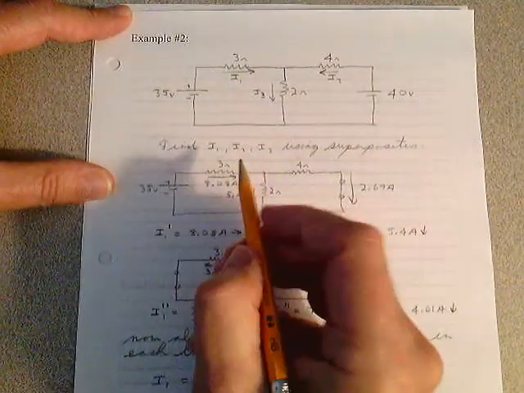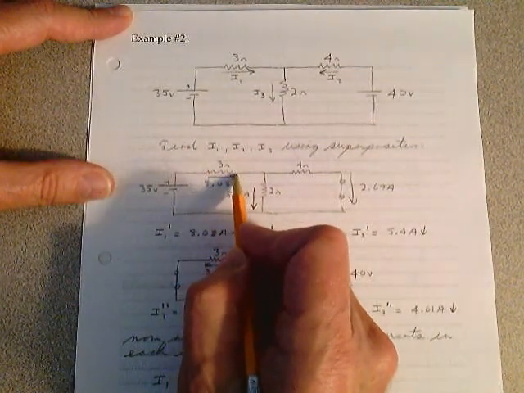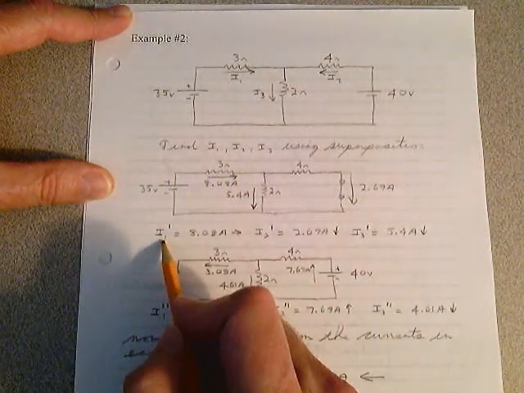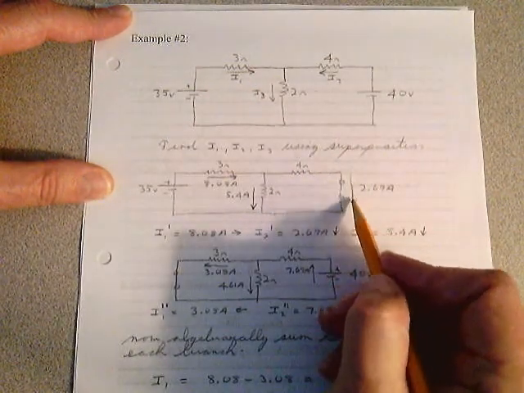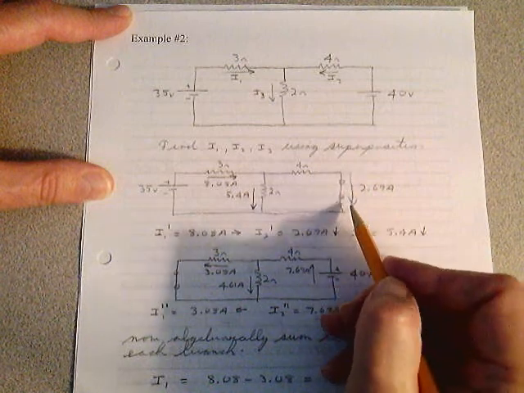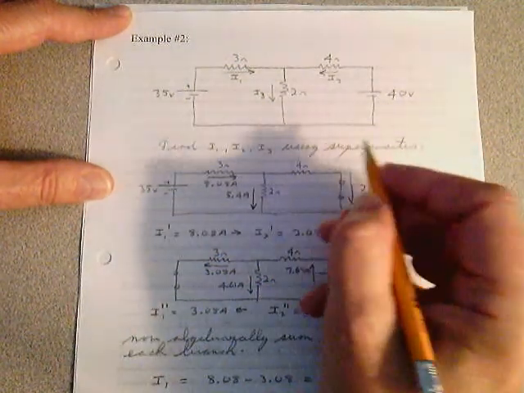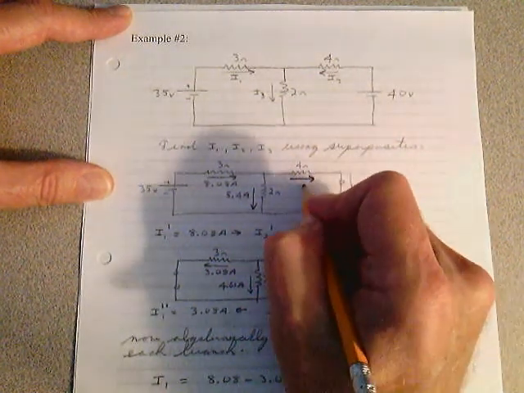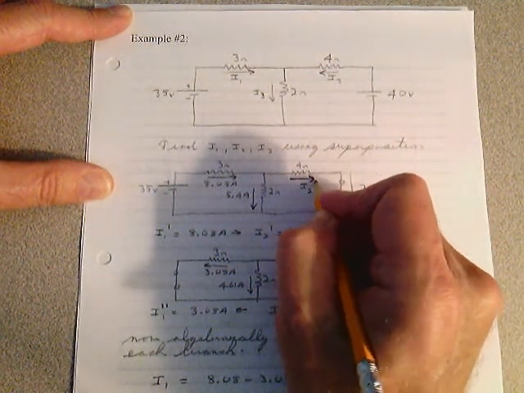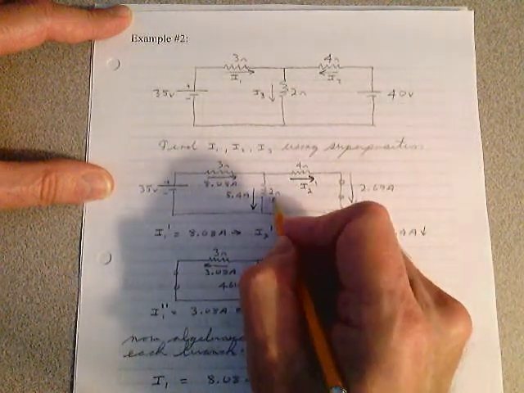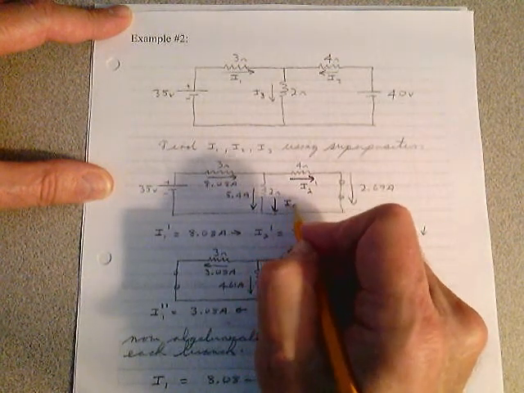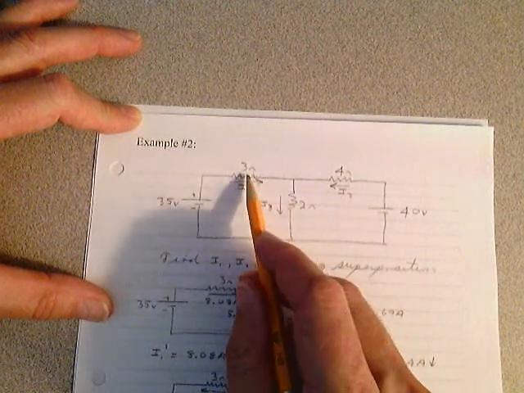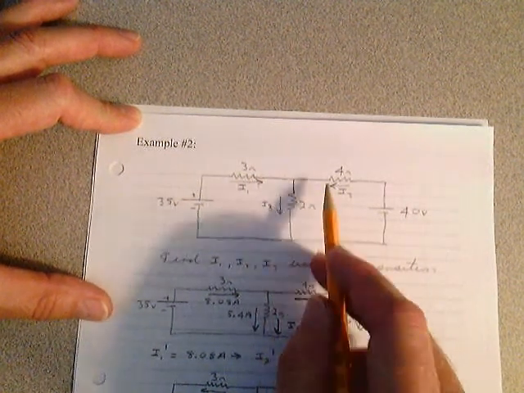And I can clearly see this current here, I1, goes in that direction. I'm going to call that I1 prime. This current here, which I'm going to call I2 prime, I didn't label it. It clearly goes in that direction. And this here is going to be the I3 prime. Notice I'm getting the directions from up here. I just assign directions up here arbitrarily.